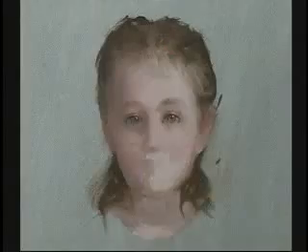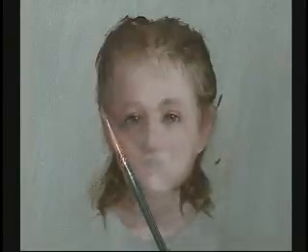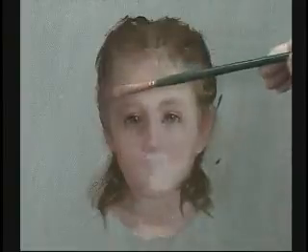Don't know if you noticed that last little stroke that pulled the temple area back out into the hair, but that's the kind of thing that keeps the youth in your subject.